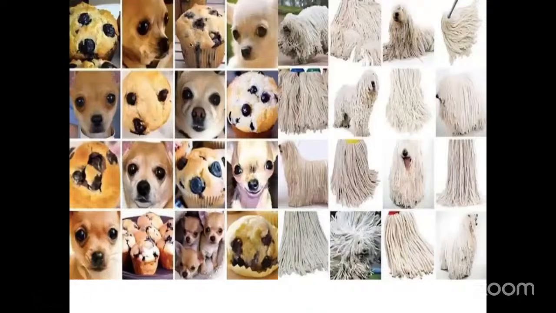One is this image, and another is this dog image. So both are dog images. As humans, we are very much capable of identifying which is a dog and which is a muffin. Same case for AI, we can identify which is a dog and which is a muffin.